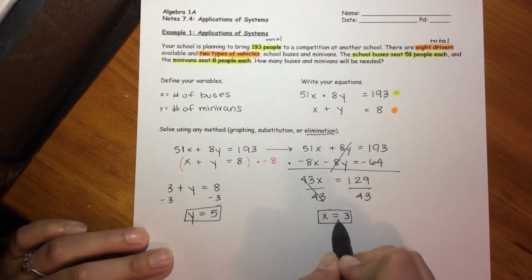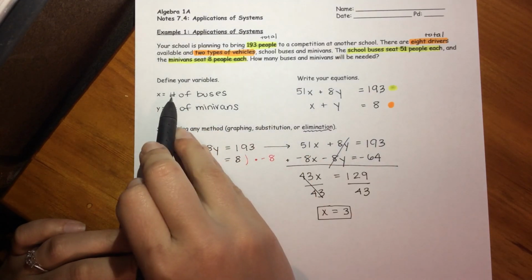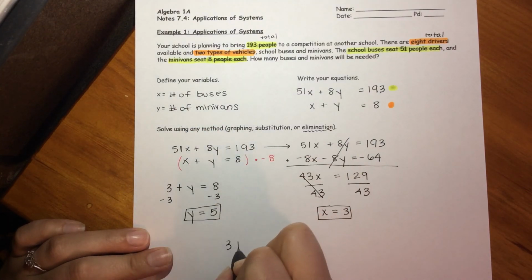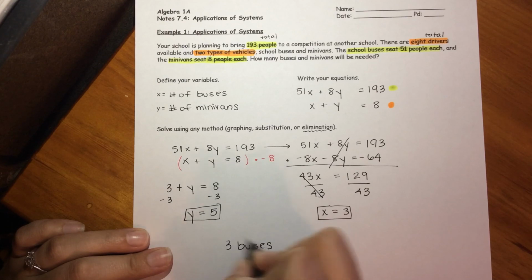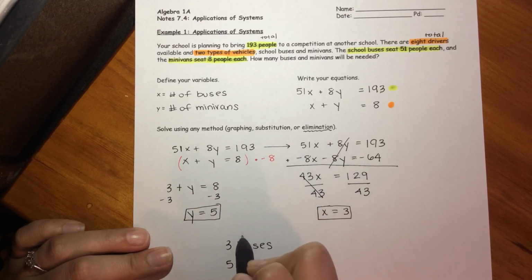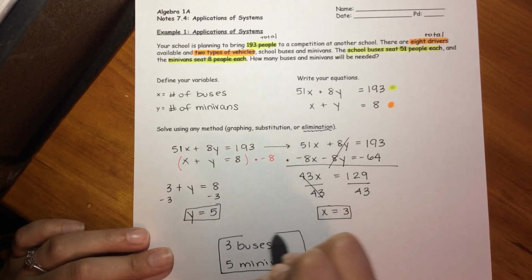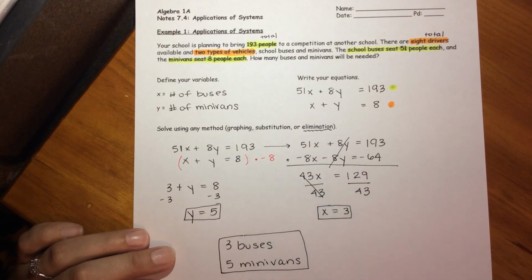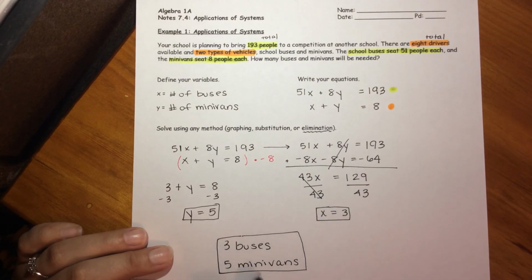So x equals 3, what does that mean? x equals 3 means we have 3 buses. y equals 5 means we have 5 minivans. That's going to be your answer, because that answers the question. How many buses and minivans will be needed? 3 buses, 5 minivans.